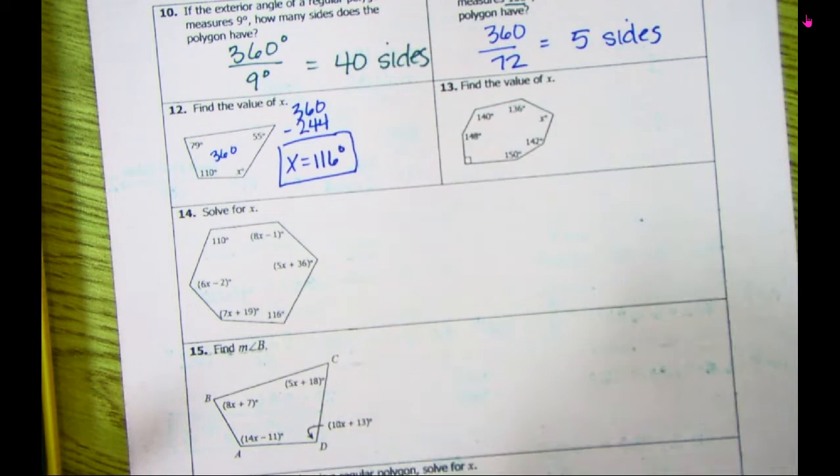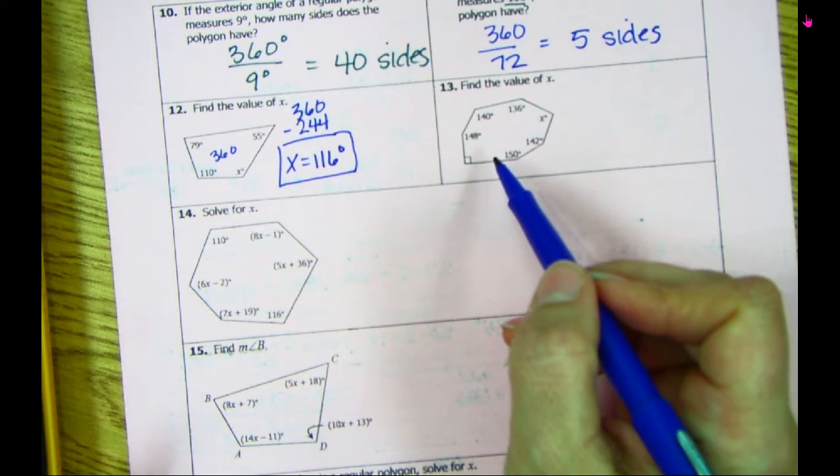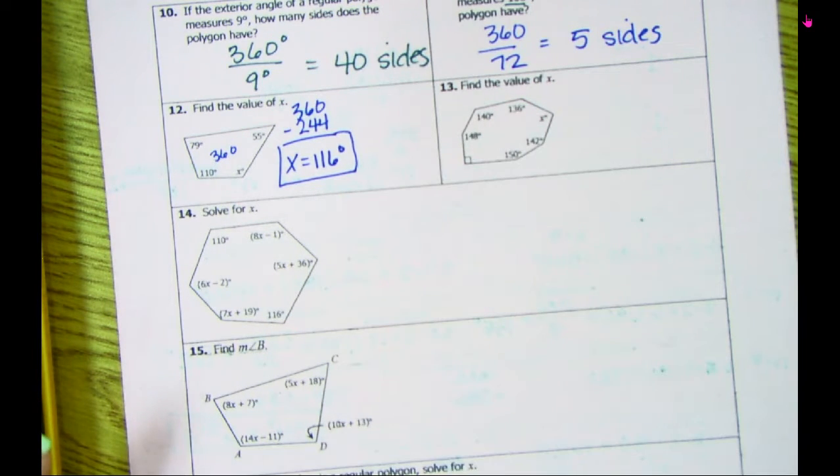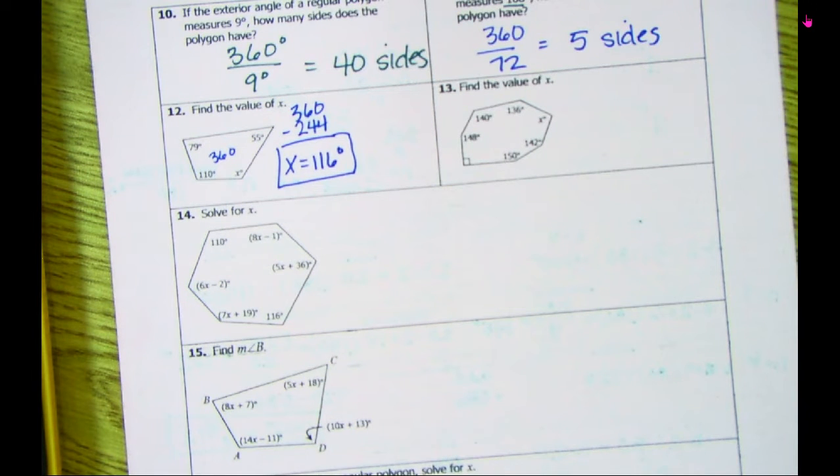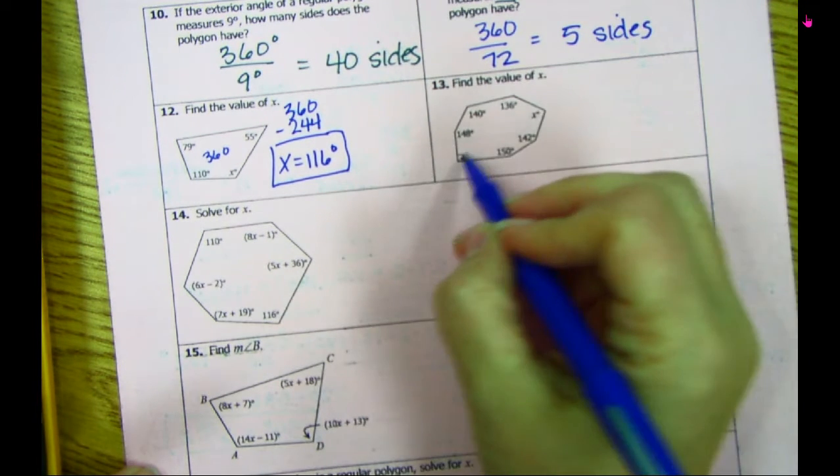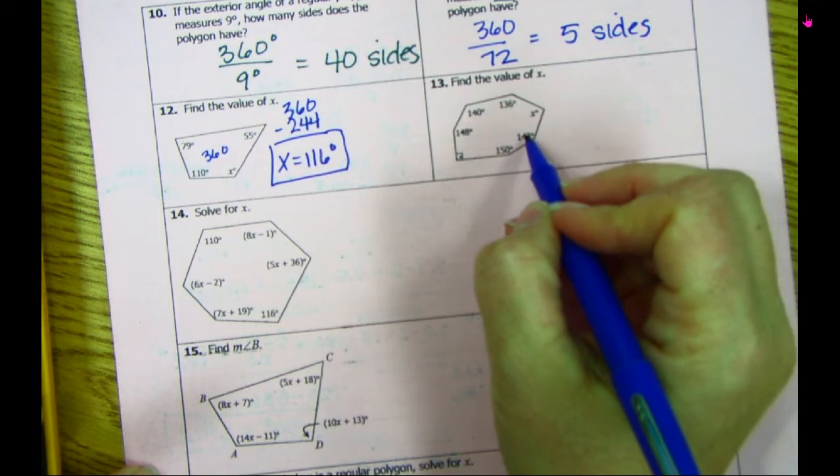Number 13 works the exact same way. Sometimes, guys, if you're looking at these, it'll be such an obtuse angle that it'll almost look flat. So I always count the angles because the number of angles inside is always the same. That way you don't mess up. So like 1, 2, 3, 4, 5, 6, 7.